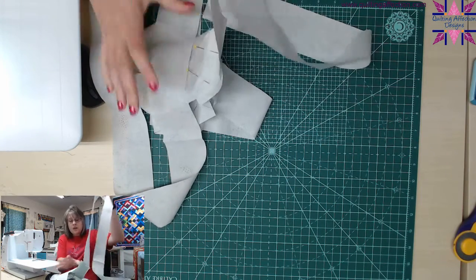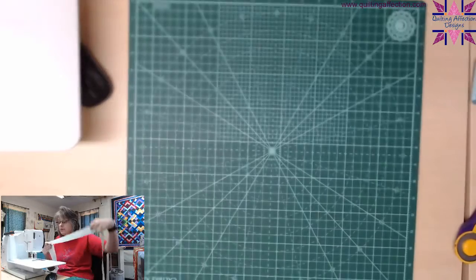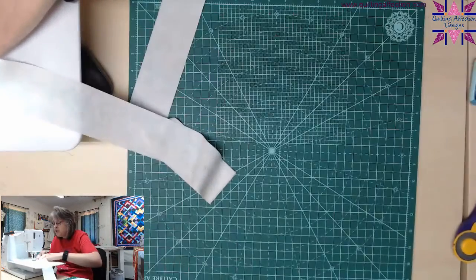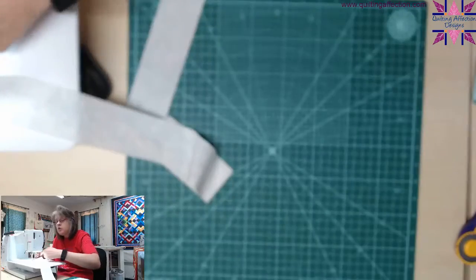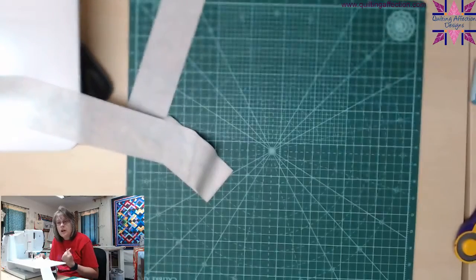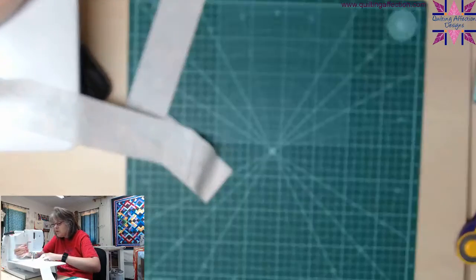So what we're going to do is we're going to take the very first piece that we did, and I'm going to go ahead and just drop this in my lap. And I've already set my machine up. So we're going to lay it underneath my machine. And we're going to stitch those lines that we've created already. So I'm going to drop my needle.